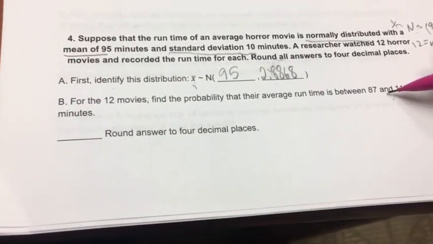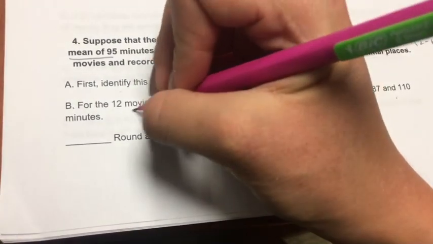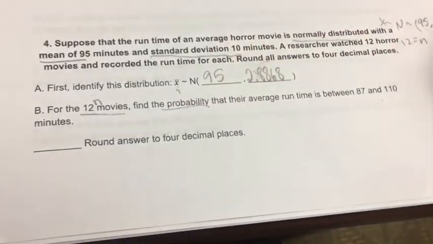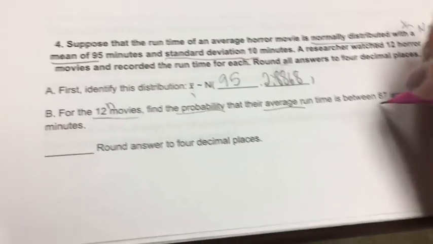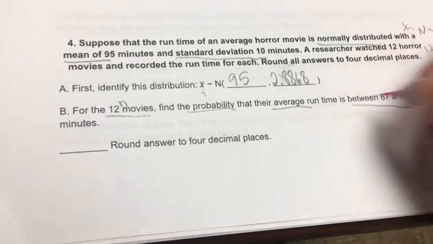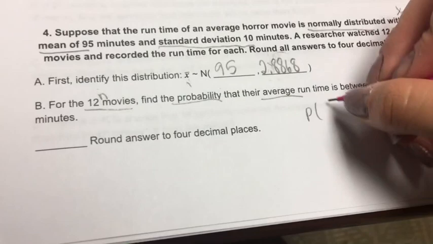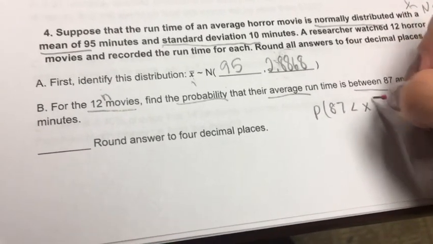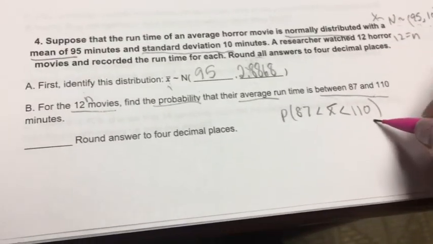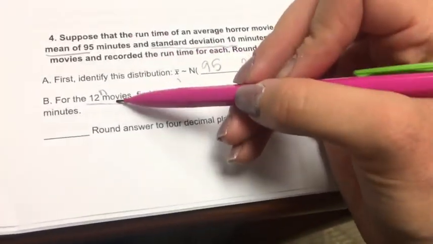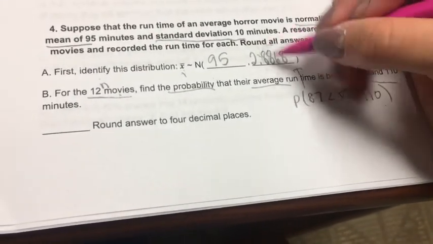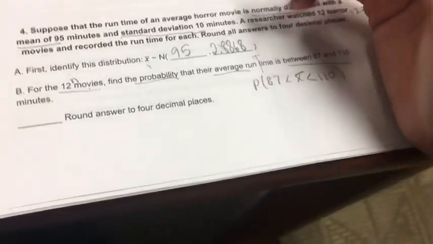And now part B is wanting you to still work with those 12 movies, so still working with your sample size. And it wants you to find the probability that their average is between 87 and 110. So this is what's going on right here. And since it's working with an average, you're going to be using these numbers right here in your calculator or in your GeoGebra.